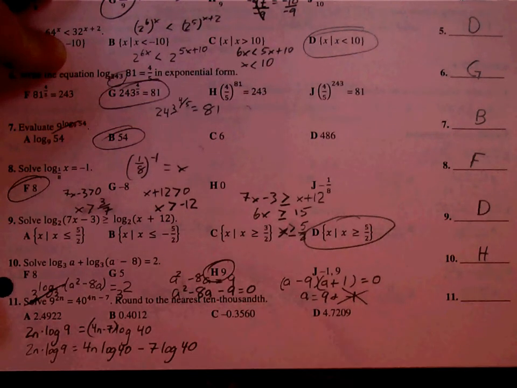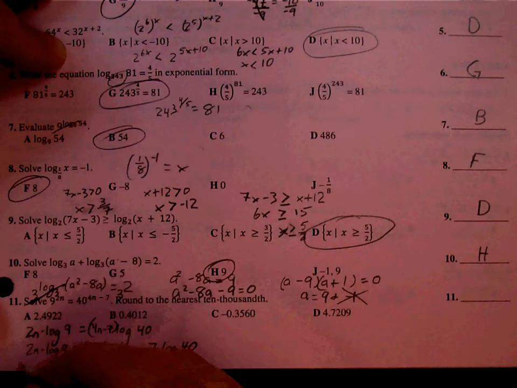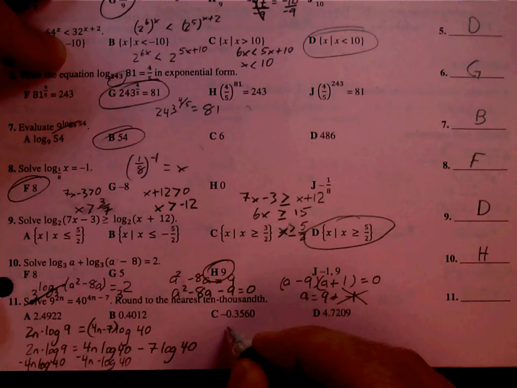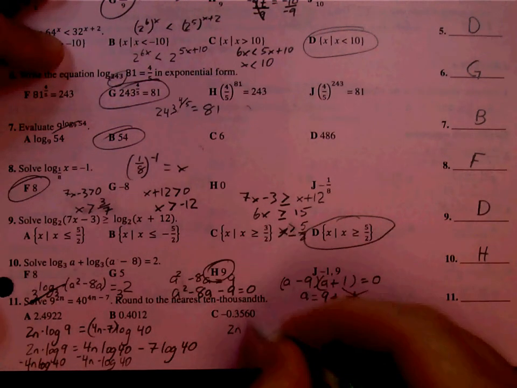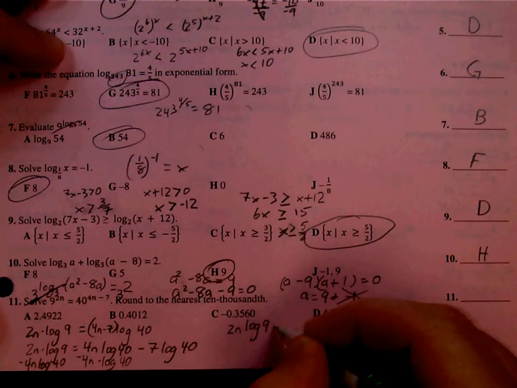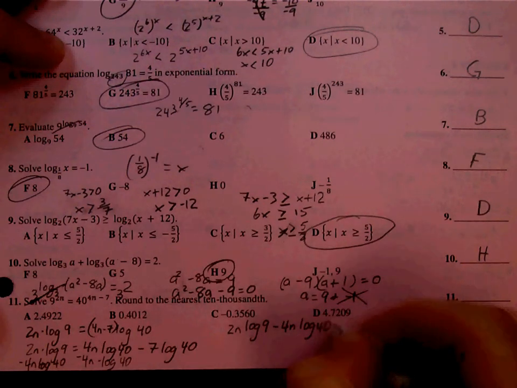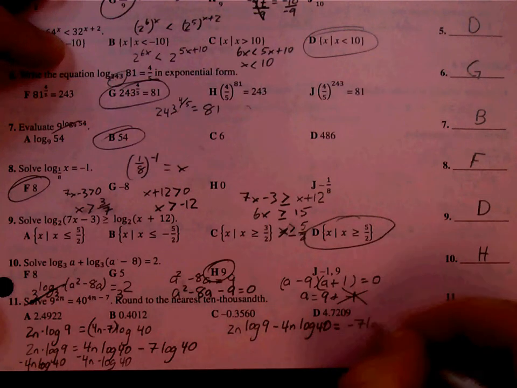I'm trying to get all the n's on one side, so I'm going to subtract 4n log of 40. At this point, let me rewrite that. 2n log of 9 minus 4n log of 40 is equal to negative 7 log of 40.